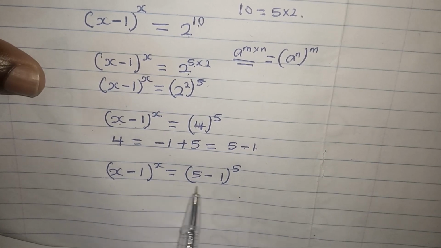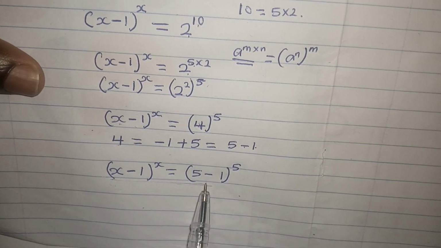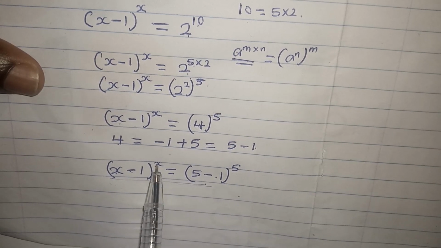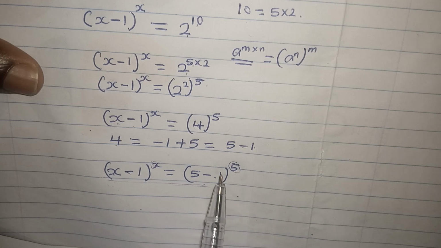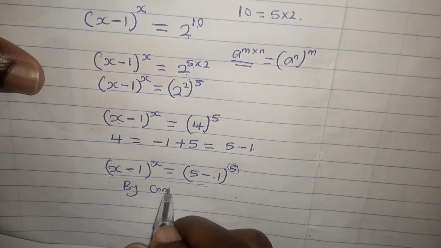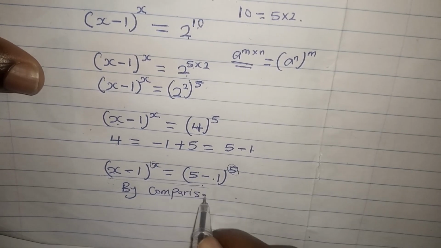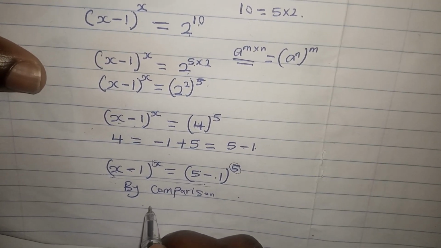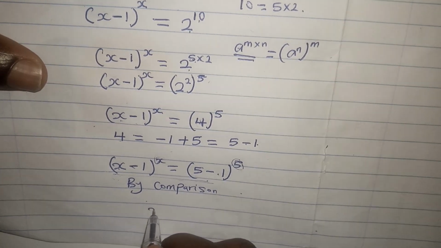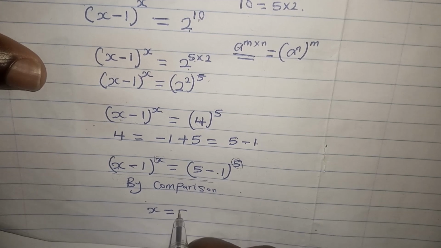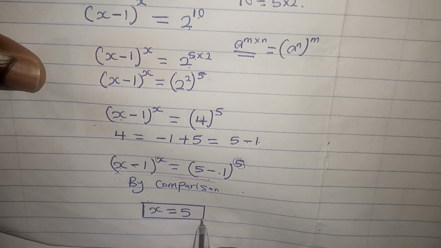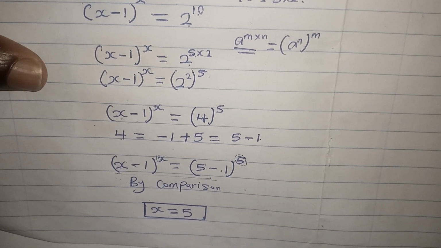If you look at this equation very well, by comparison, x minus 1 is this 5 minus 1, and x at this power is also equal to 5. So by comparison, our x is equal to 5. This is the value of x.